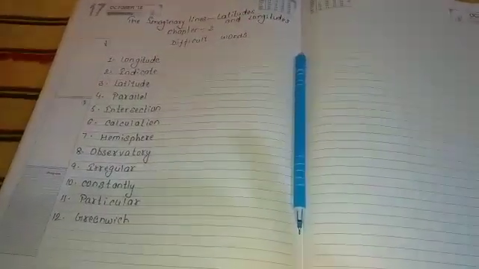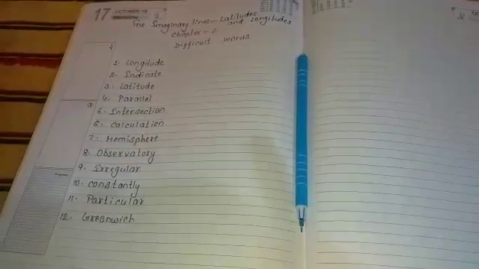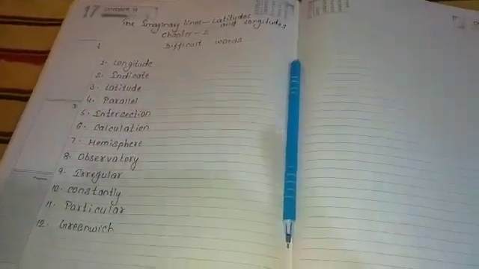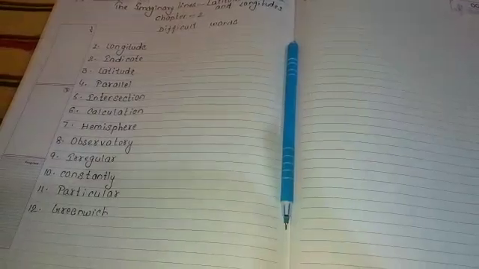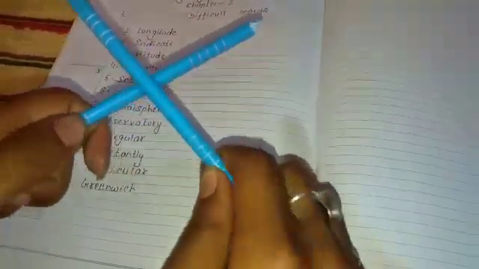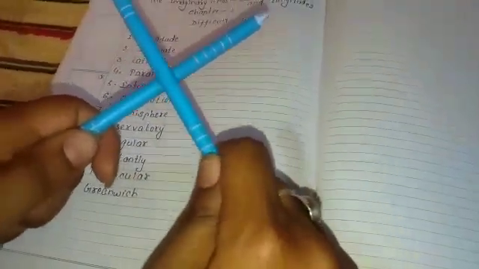Fifth word is intersection. The place where two or more lines meet or cross each other is known as intersection. I'll show you an example when two lines cross. If I am crossing two pens, this is called intersection.